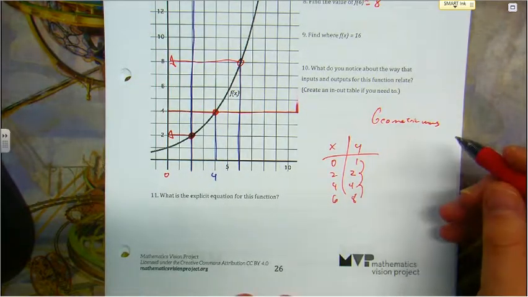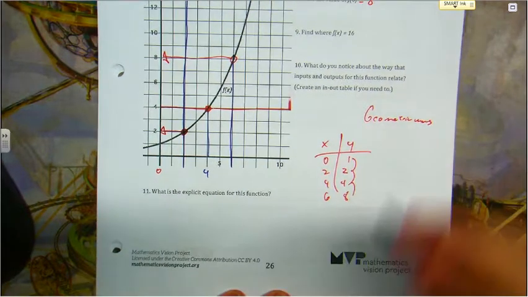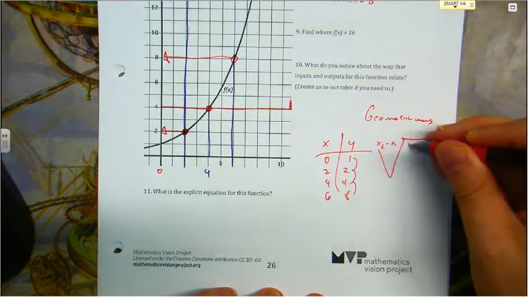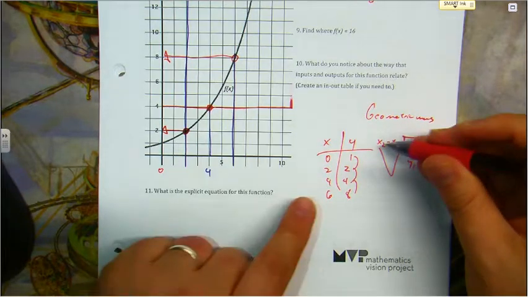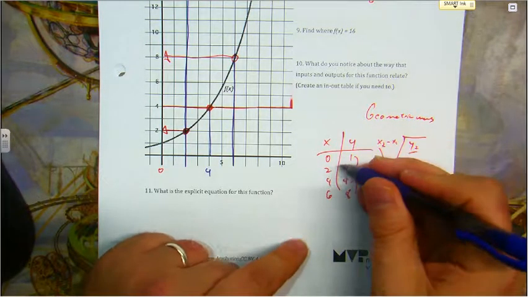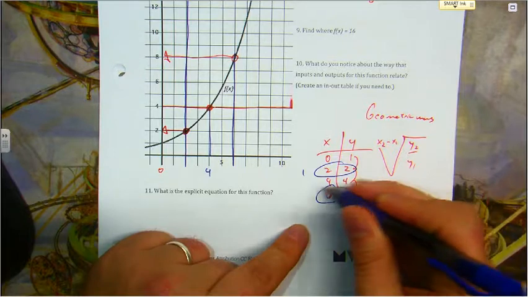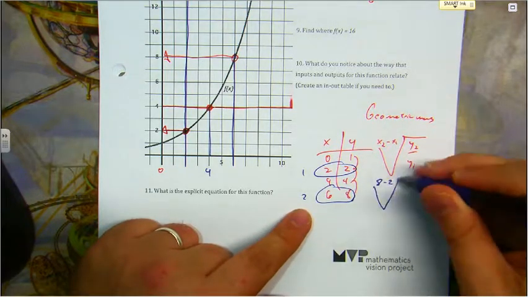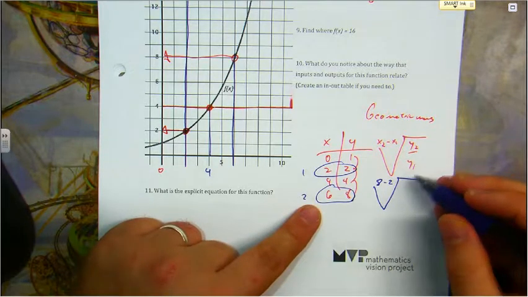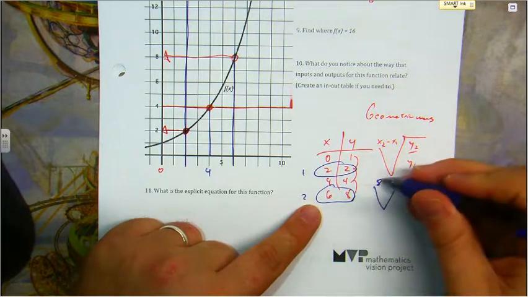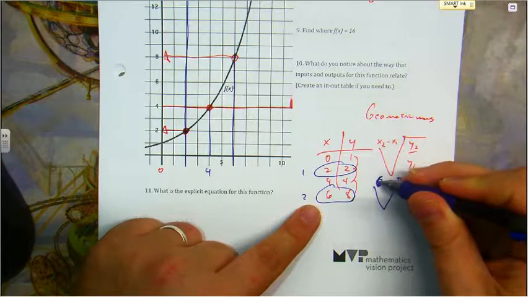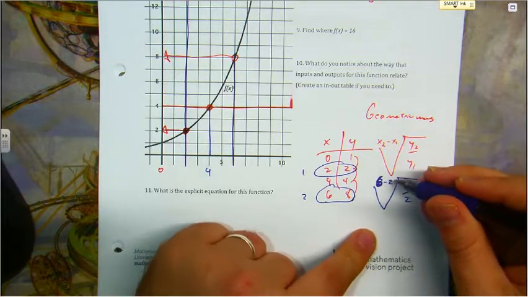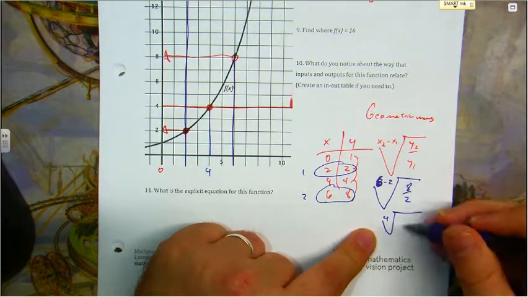So if every step of 2 we're doubling, this creates a little bit of a problem, because we know that x2 minus x1, y2 over y1. Okay, so let's just pick 2 points. Let's call this point 1, and let's call this point 2. So it's going to be 8 minus 2 root, right? No, oh, I'm sorry, I did my y's on accident. 6 minus 2 root of 8 over 2. 6 minus 2 is 4th root of 4.